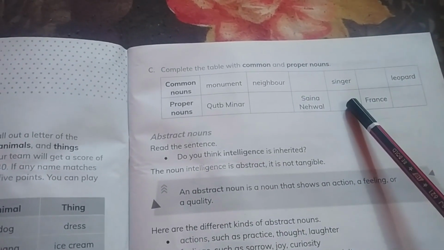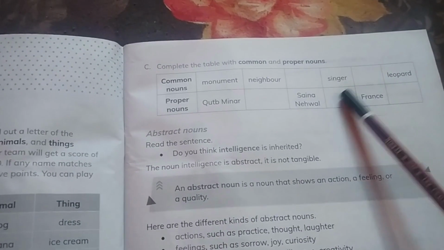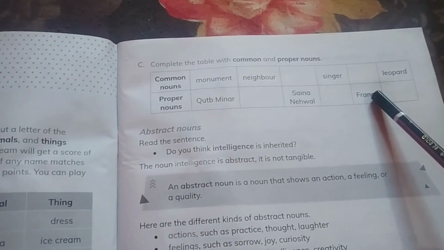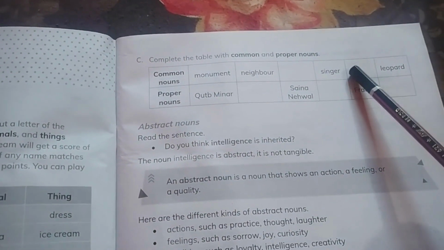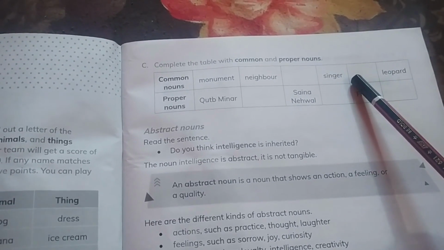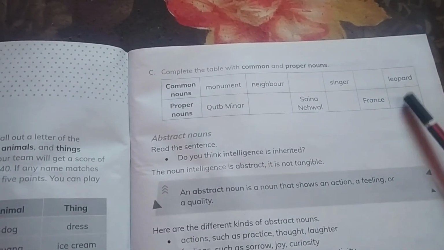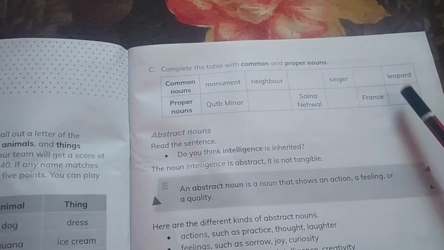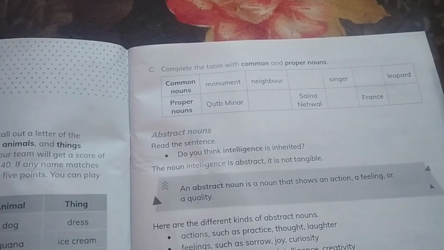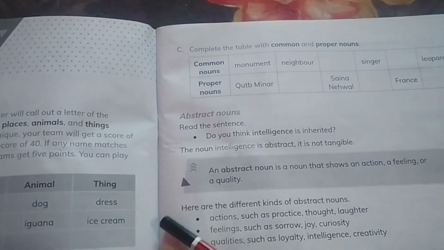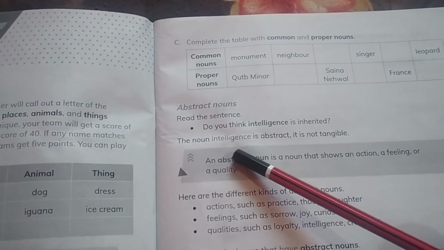Singer, and then any singer's name you know. France is a country, you know that, and you have to complete the country. And then leopard, and the proper noun should be cheetah, right? So let's move forward. Abstract nouns.